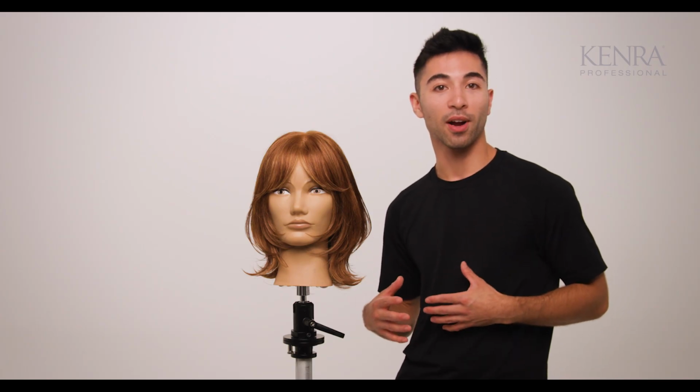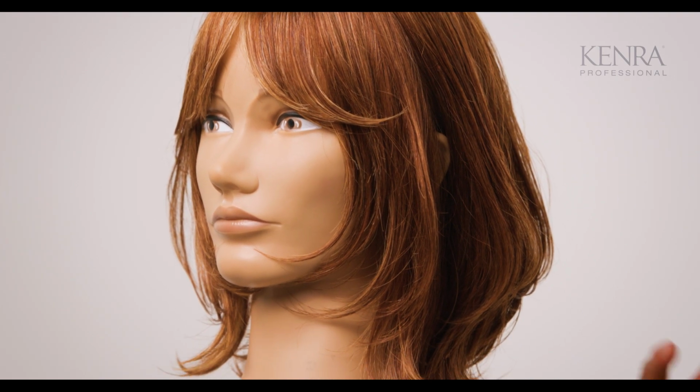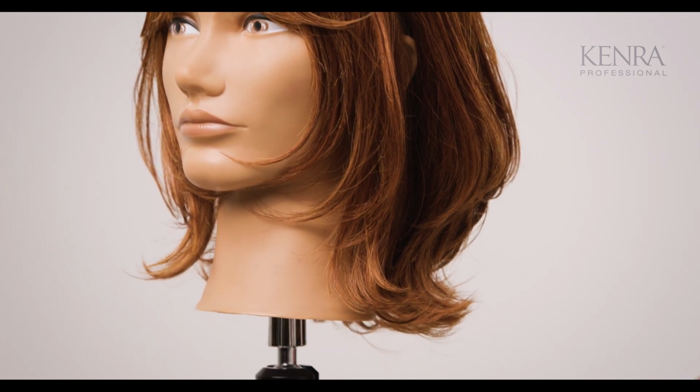I think about it whenever I have a guest who has an existing bob, they maybe want to make a slight change without adding too many dramatic layers. This cut's perfect for that.